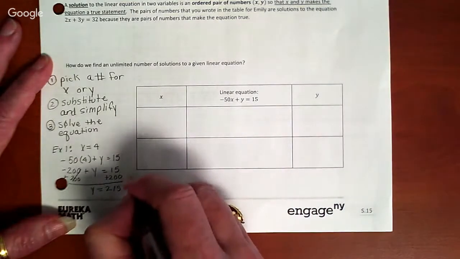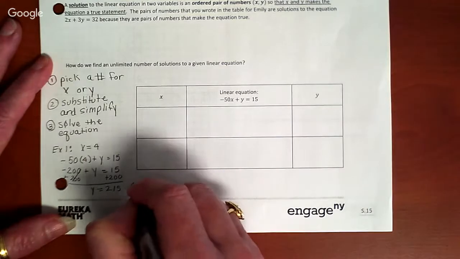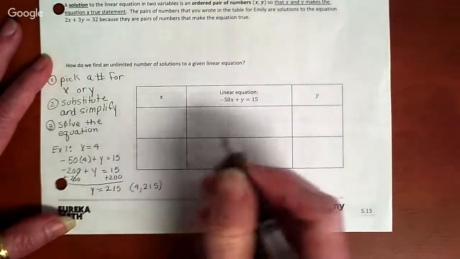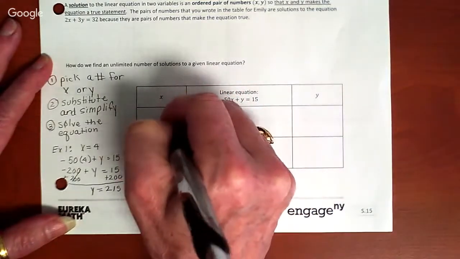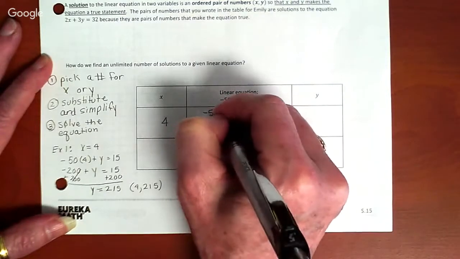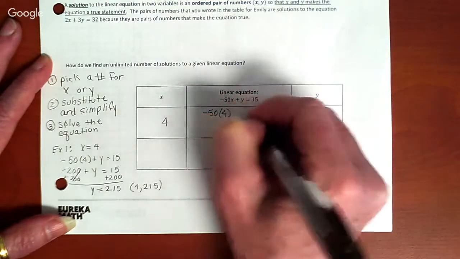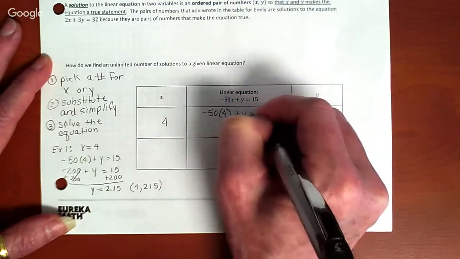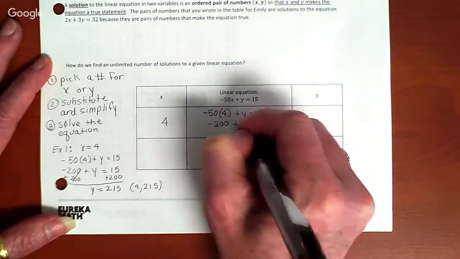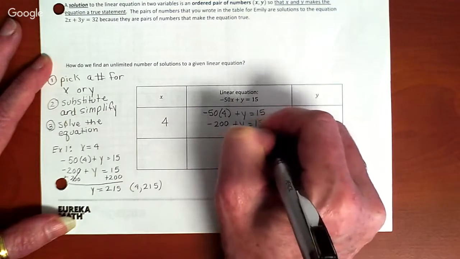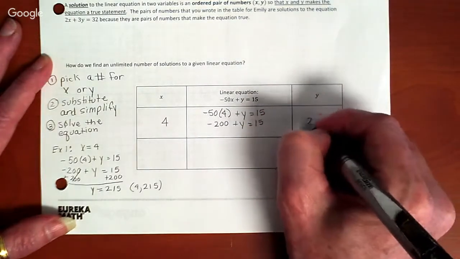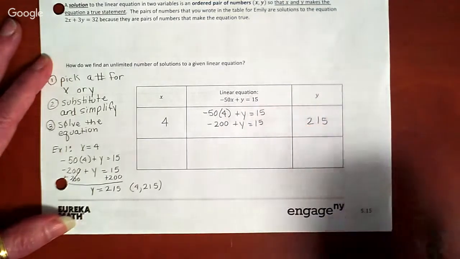So our solution then is 4, 215. So when we put that in here for x equals 4, we have negative 50 times 4 plus y equals 15. We have negative 200 plus y equals 15. And y equals 215.